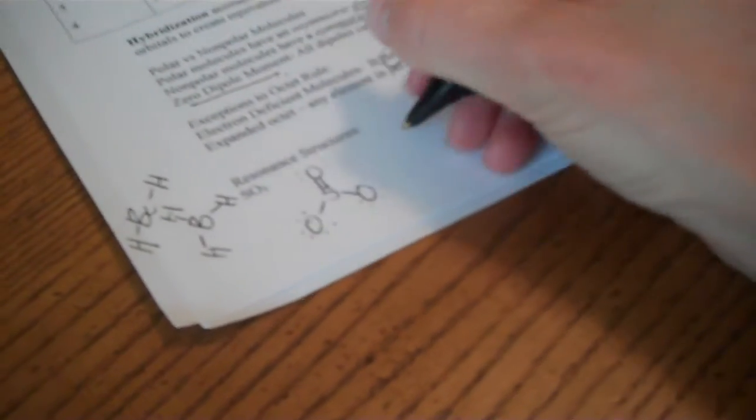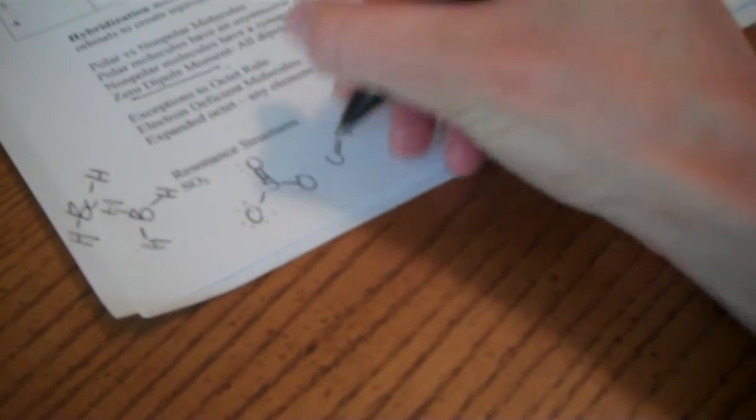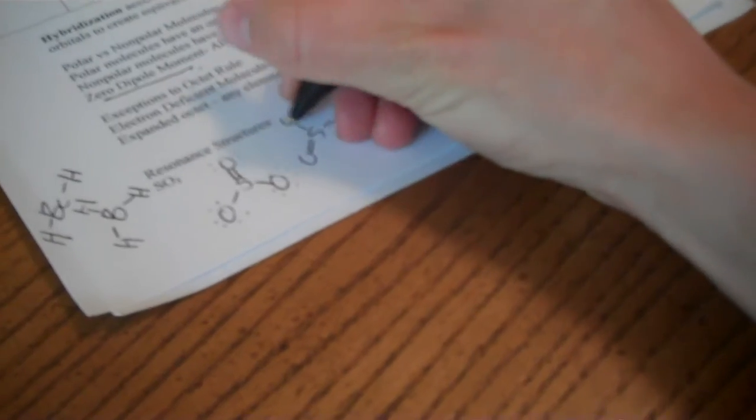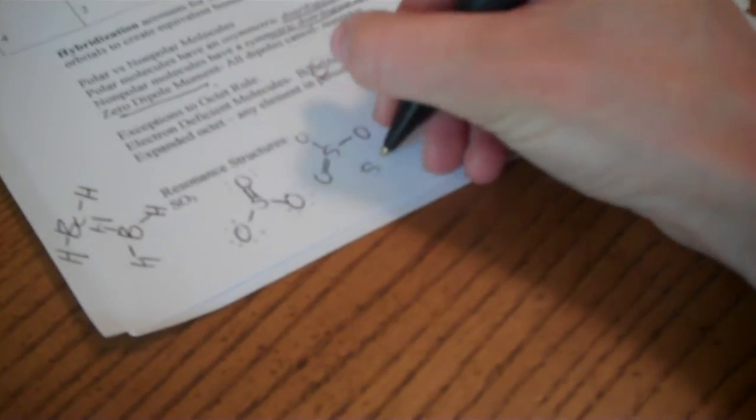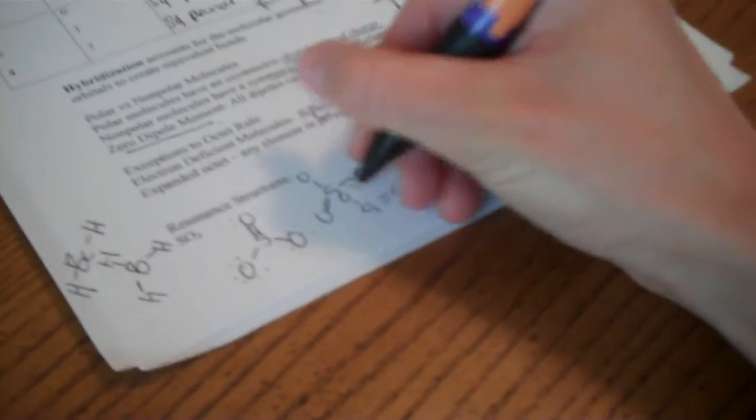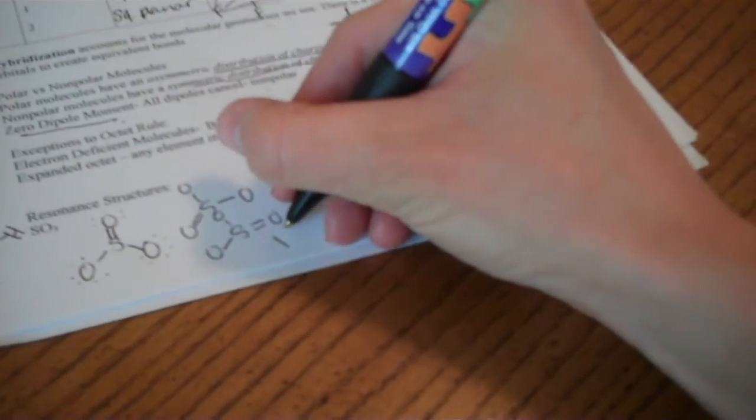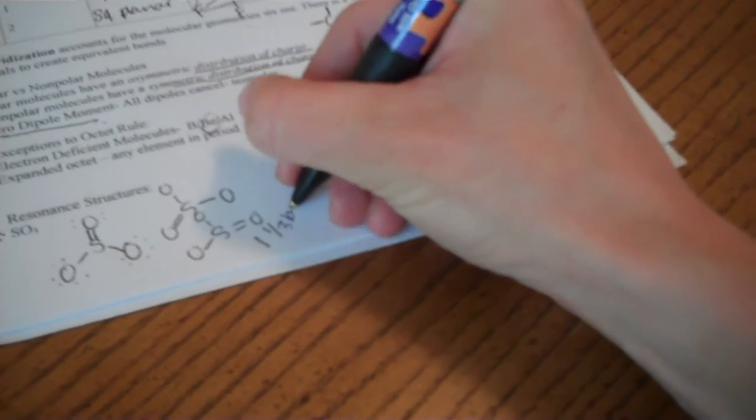So this double bond could be next to that O, or it could be next to this O. So because it has 3 places to switch spots, it's a 1 and 1/3 bond. So sometimes they'll say like, what is the reason why all of these bonds are equivalent, something like that.